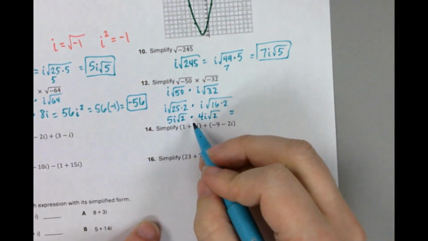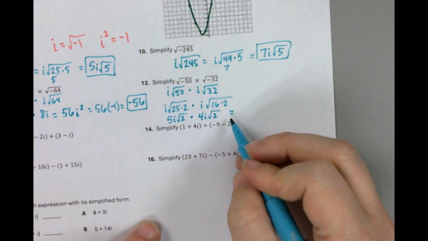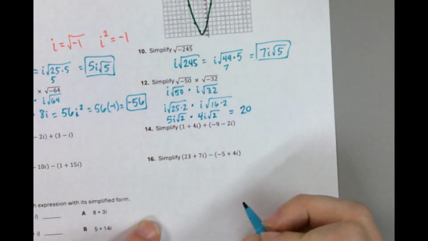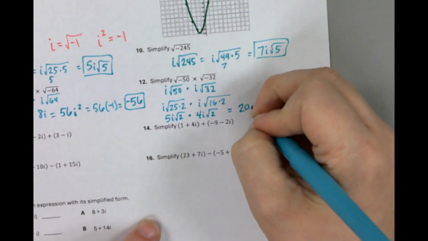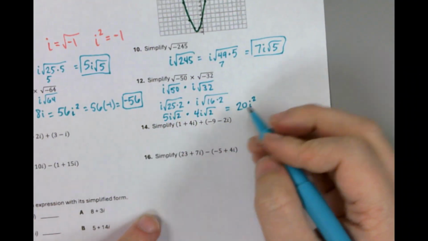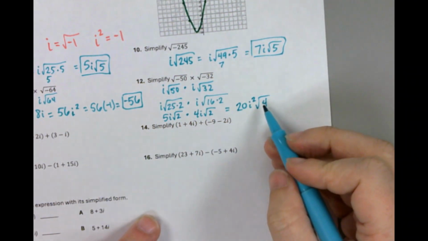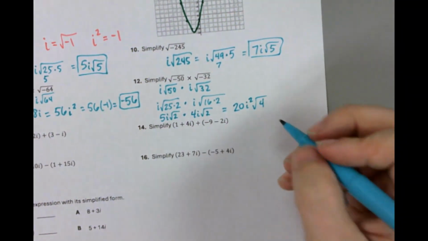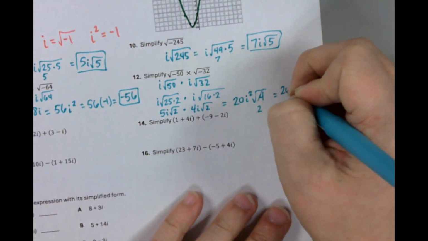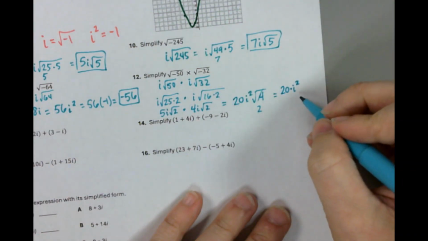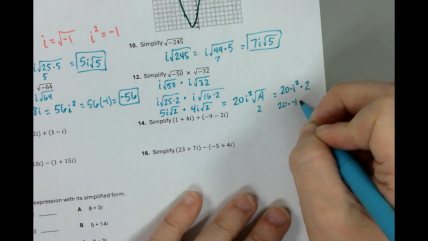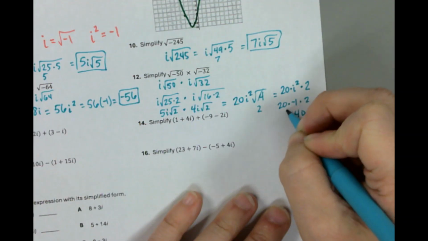Now because all of this is being multiplied, I can multiply 5 times 4, and I get 20. I can multiply i times i, and I get i squared. I can multiply square root of 2 times the square root of 2, and I get the square root of 4. 4 is a perfect square. Square root of 4 is just 2. So I have 20 times i squared, which remember is negative 1, times 2. So 20 times negative 1 times 2 is negative 40.